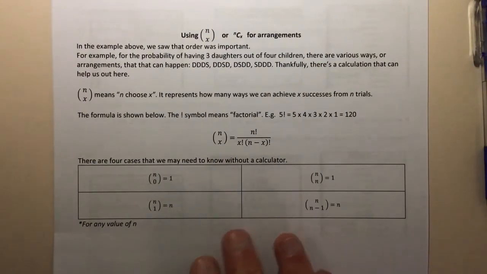So if you had a family of 10 children or something like that, and you wanted to know all the different ways you can get, say, 3 daughters out of 10 children, obviously that's going to be a much more complicated thing to draw on a tree diagram and write out the combinations.